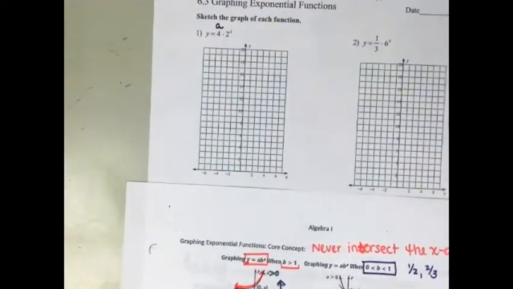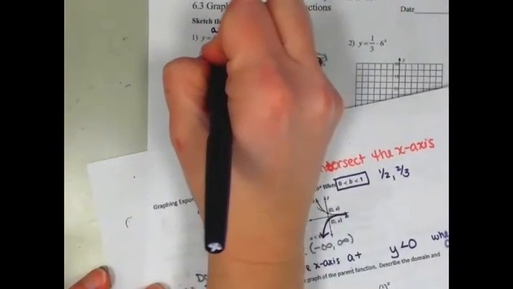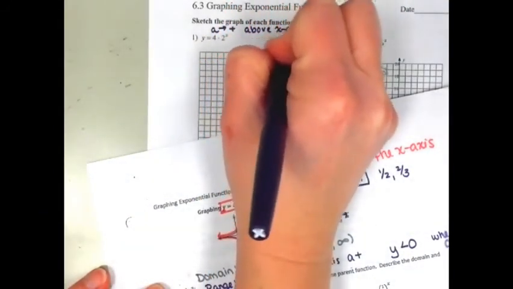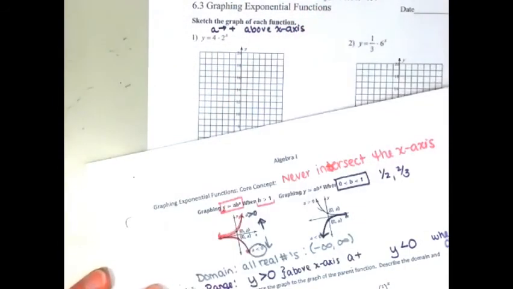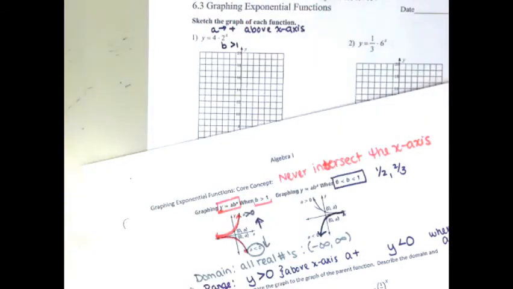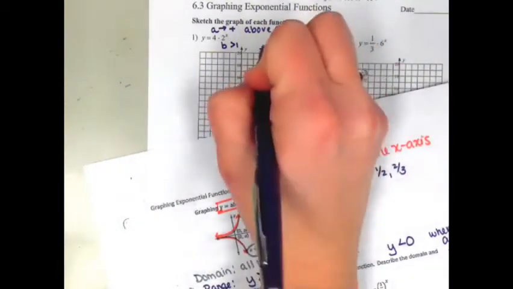So if a is positive, do you think we're going to be above or below the x-axis? Above. Since a is positive, we're going to be above the x-axis. This is my b. b is greater than 1, right? So if b is greater than 1, we know we're going to increase to the right. So it's going to look something like this.